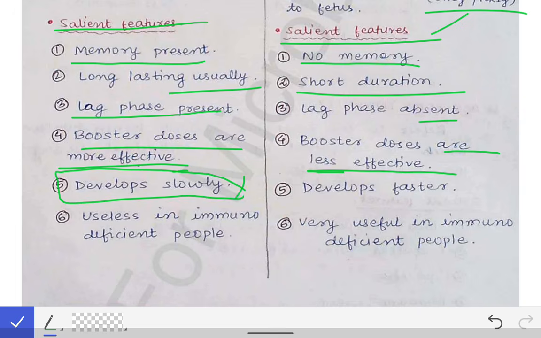It takes time because it has to know the pathogen, then activate the T cell and B cell, and then produce the antibody. So it takes a lot of time. But in passive immunity, we are directly injecting the immunoglobulin into the host, already prepared from outside. So passive immunity is faster.